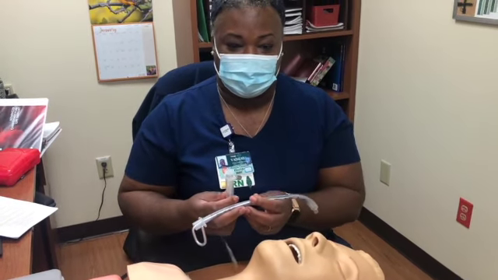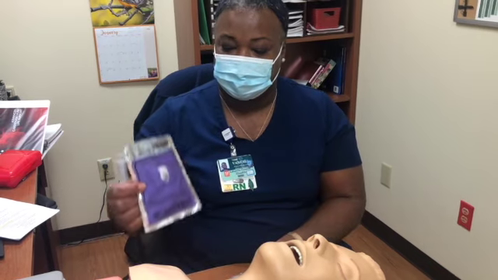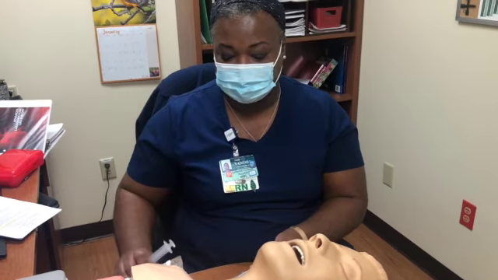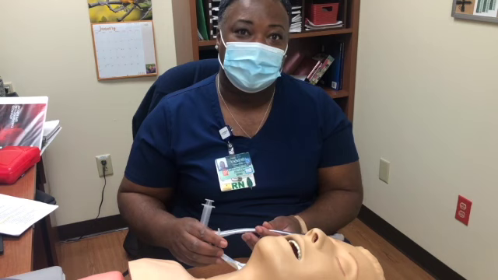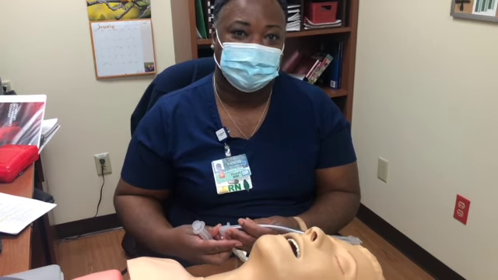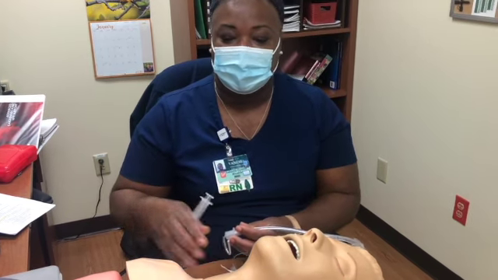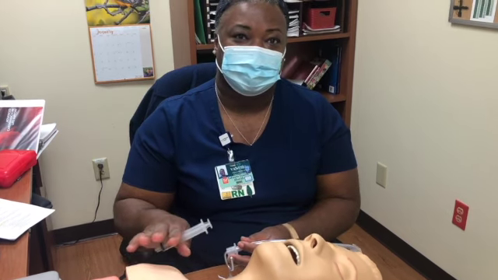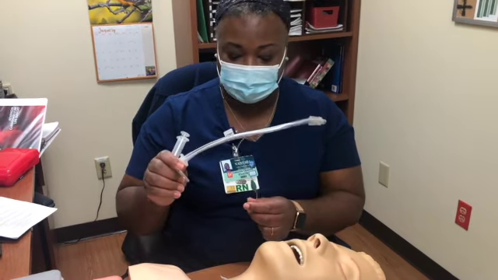After it's inserted, you're going to use the CO2 detector to make sure it is in the right place. The physician will order an x-ray, again, to confirm the placement. They will listen to breath sounds, order a chest x-ray to make sure the tube is in the correct place.